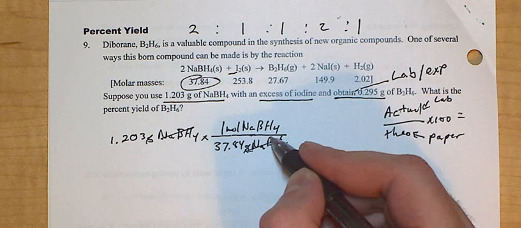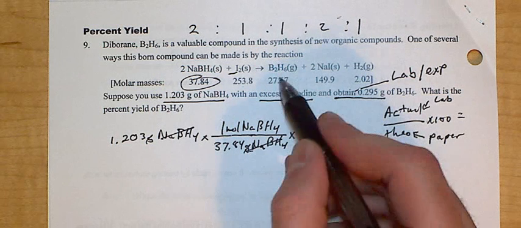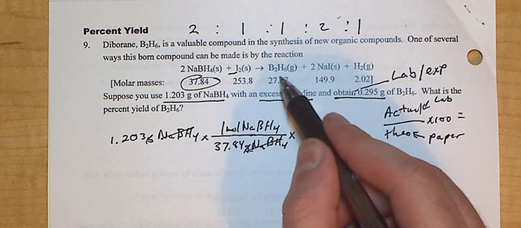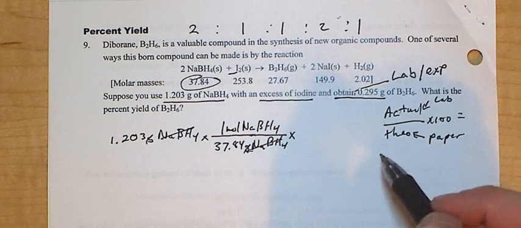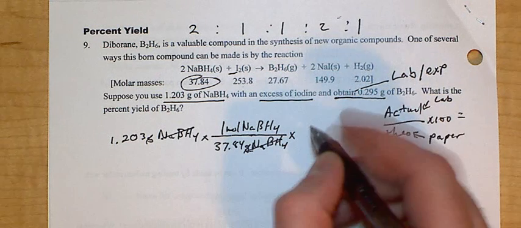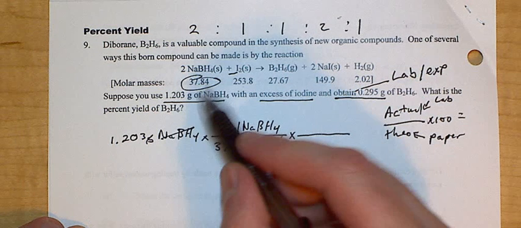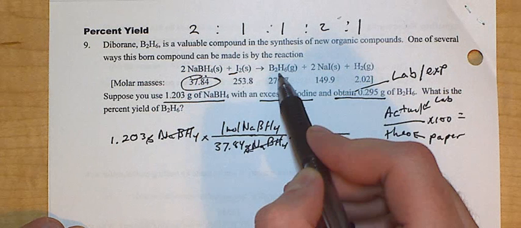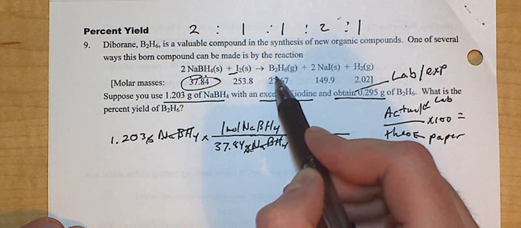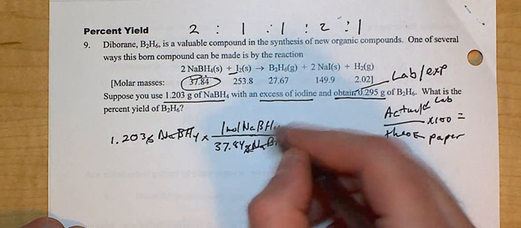However, I really don't want to stop there because I really need to get into moles of B2H6, and actually I need to get into grams of it. So I'm going to go another step further and establish a mole ratio. For every 2 moles of NaBH4, it's going to produce 1 mole of B2H6. If I were to stop here, my units would be in moles of NaBH4.